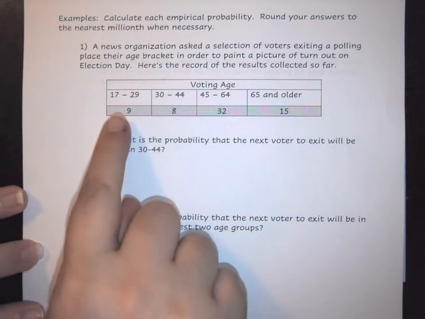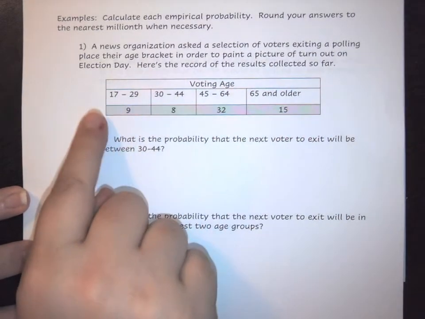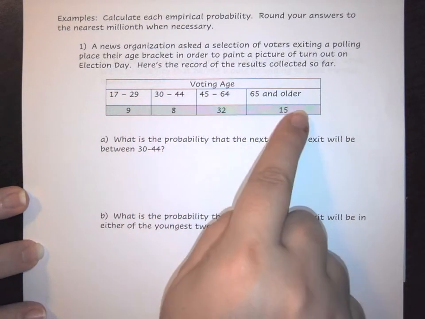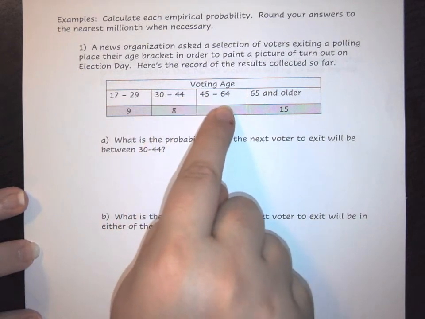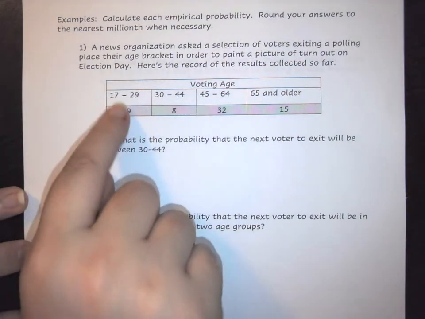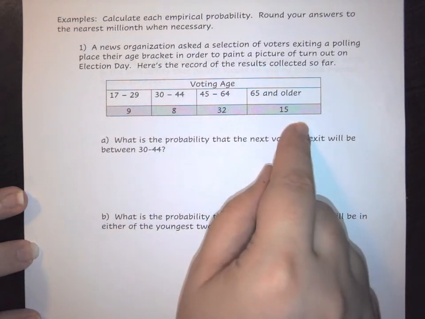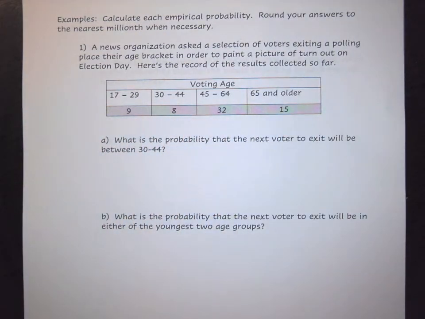Instead of just giving numbers here, we actually have a data table. You can see that my ages have been broken down into groups: 17 to 29, 30 to 44, 45 to 64, 65 and older. They've put in here the number of people that said they were in that particular category. So when we're talking about the number of times an experiment occurs, instead of, like, rolling a die where we're looking at each individual side, we are looking in this case at groups of data. So we're talking about larger amounts of data or larger probability sets.